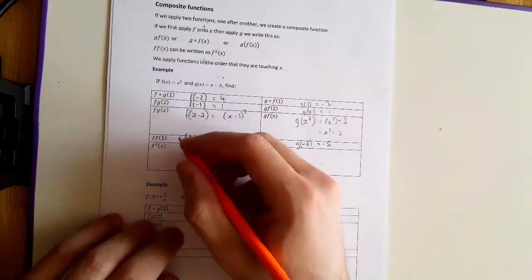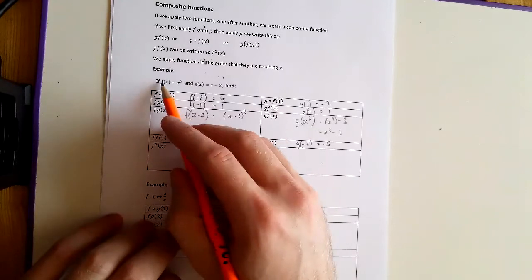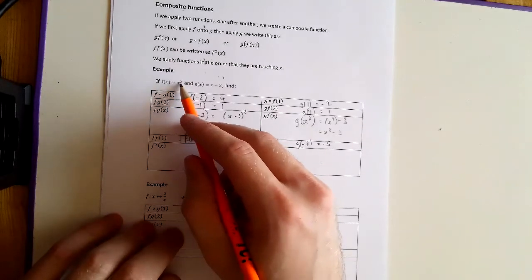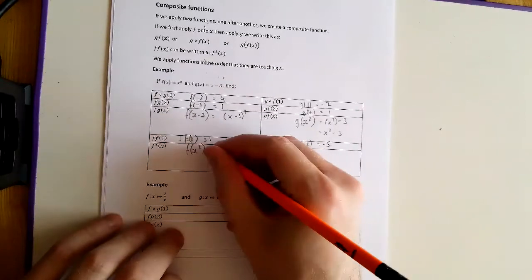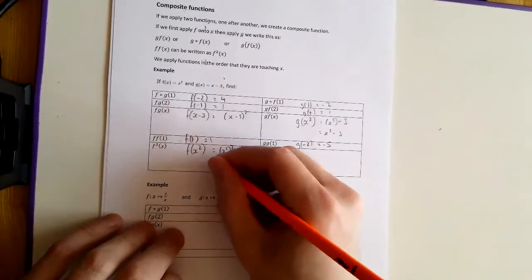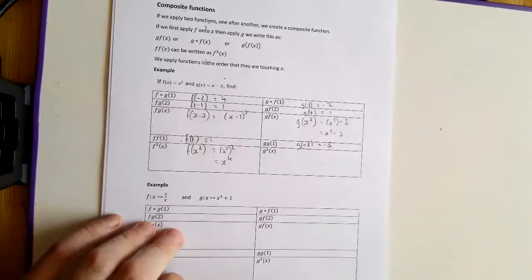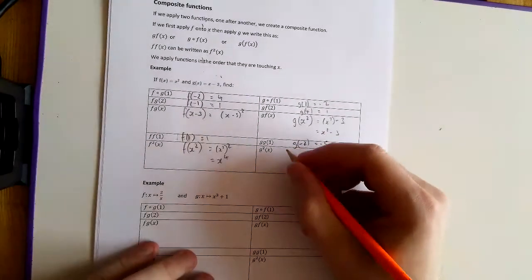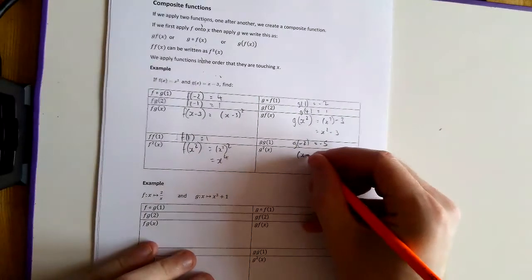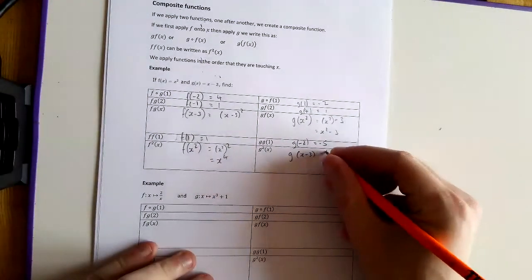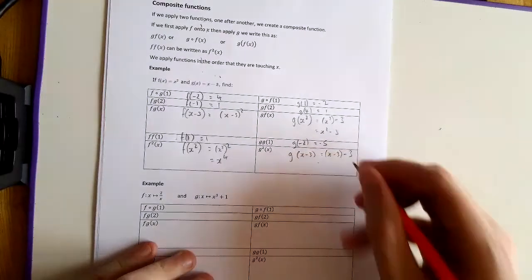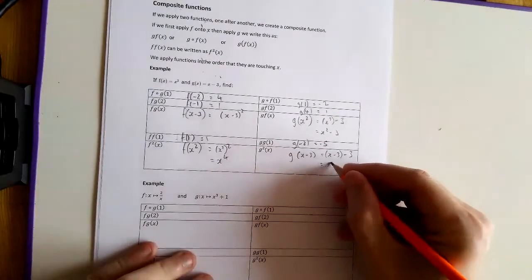f squared of x, that means f twice, so put x into f, so I get x squared, then put it back into f again, so I get x squared squared, which is x to the 4. g squared of x, so that means put g of x into g, so I get x minus 3 minus 3, which is x minus 6.